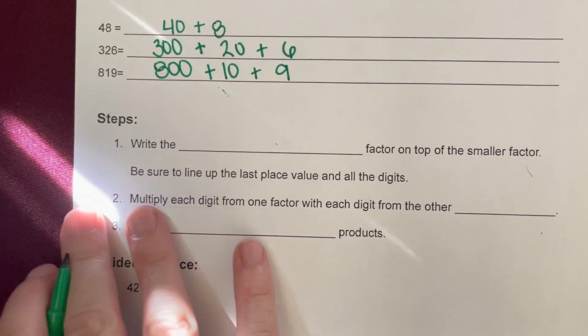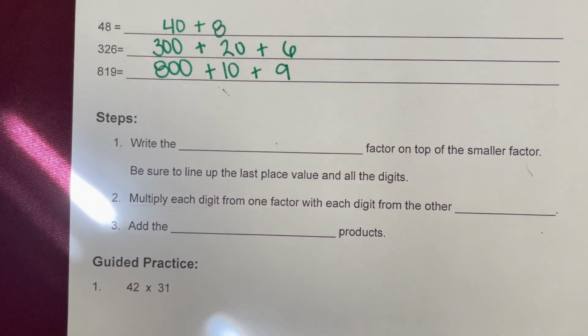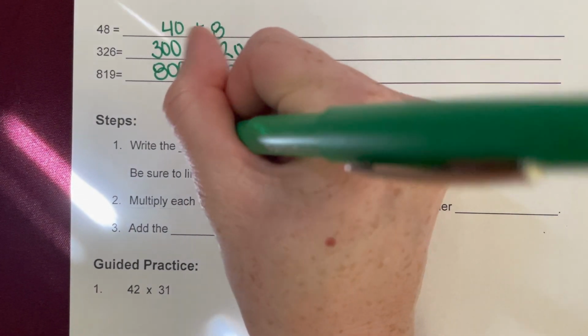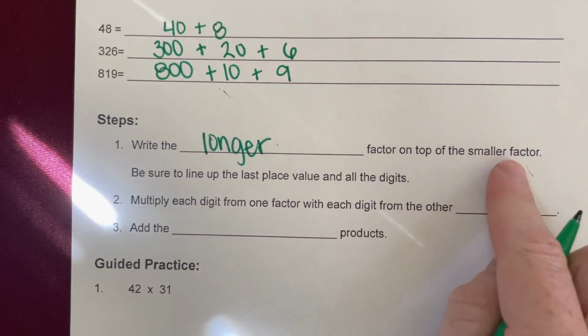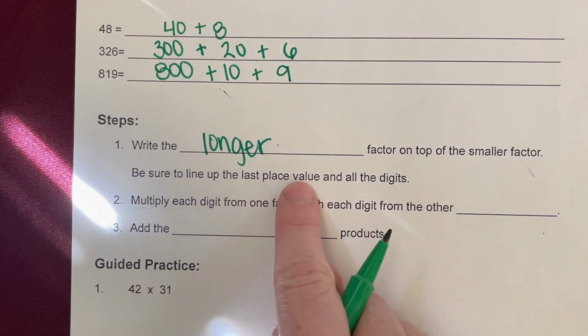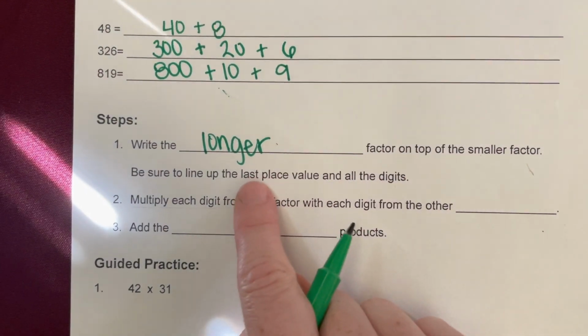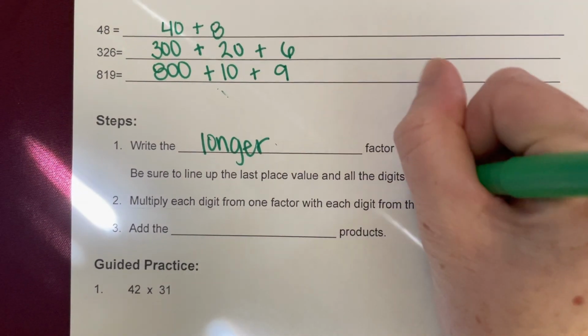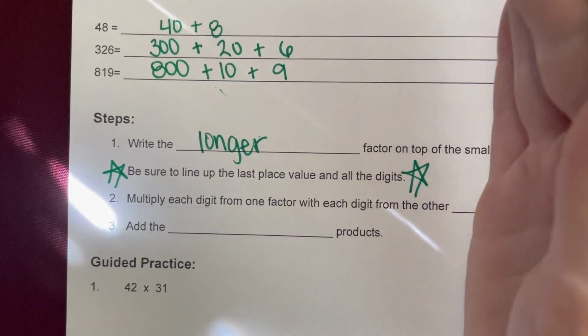This is where it gets different from 4th grade. So step number 1, we're going to write the longer factor on top of the smaller factor. Be sure to line up the last place value. Last meaning all the way to the right and all the digits. This is very important. They have to line up on the right side.